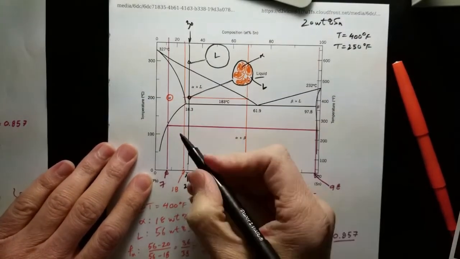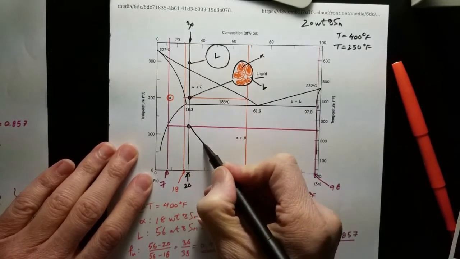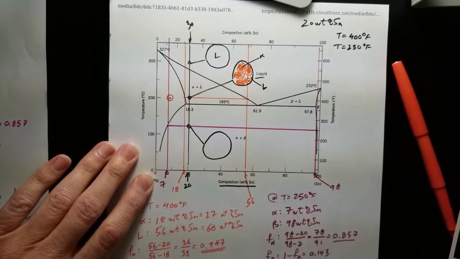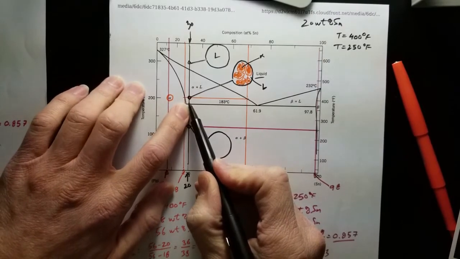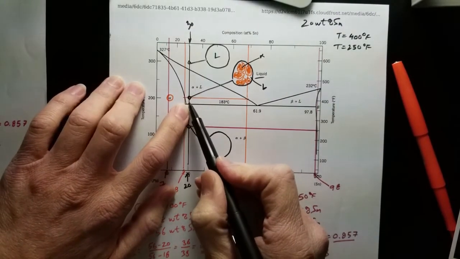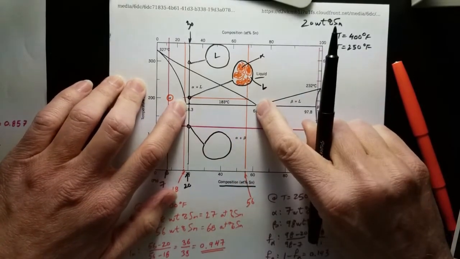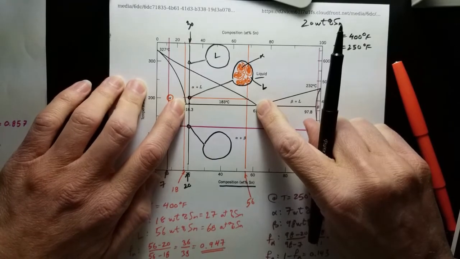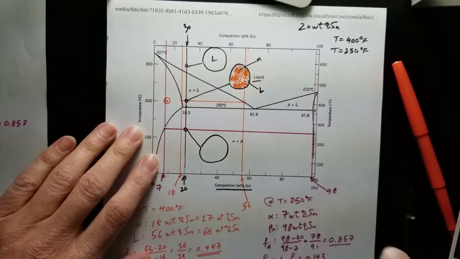Then if we drop further into the alpha plus beta, well, what do we have? Just prior to crossing from the alpha plus liquid into the alpha plus beta, it looks like roughly still about 95, 96% is going to be alpha, and 4 or 5% is liquid.